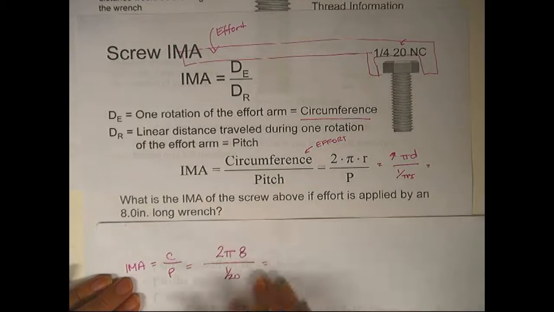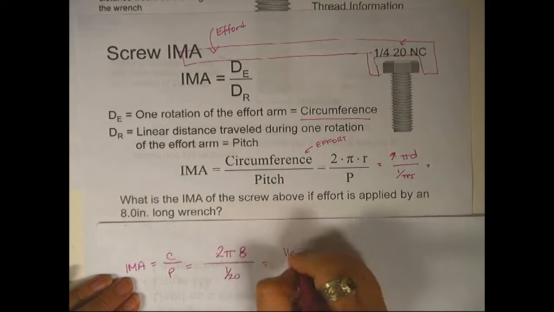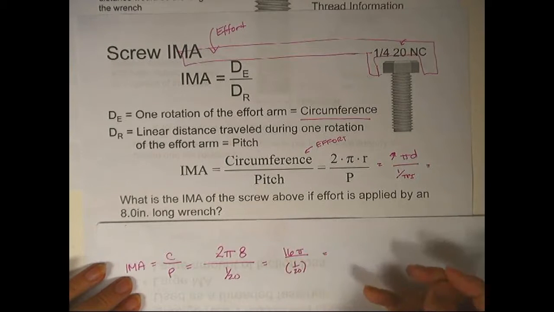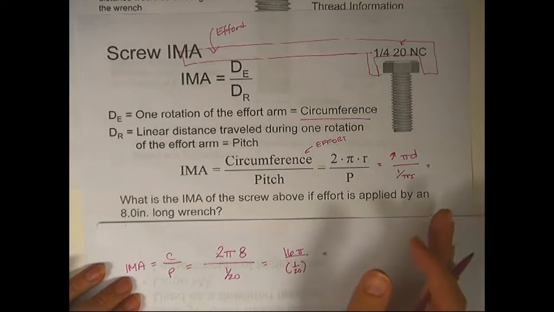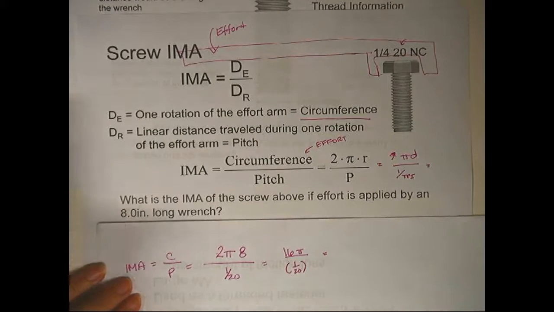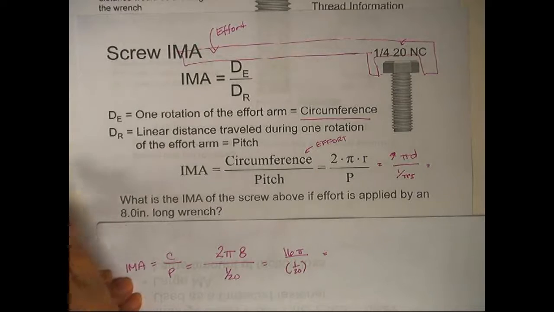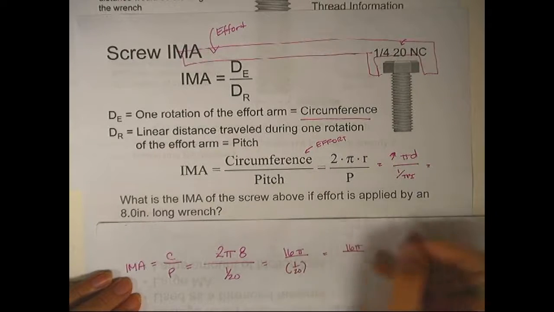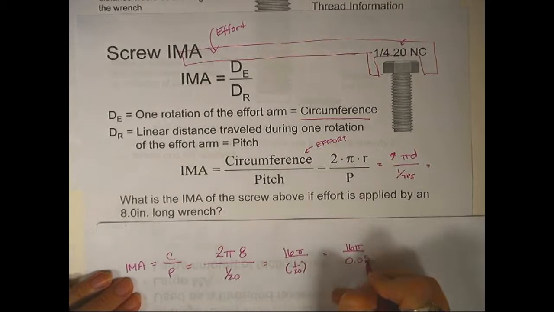So then I've got 16 pi divided by 1 over 20. And you want to be careful if you're putting this in your calculator and you're not making a mistake. I would actually suggest doing the 1/20 first and converting that over to a decimal so we don't make a mistake. 1/20 is 0.05.